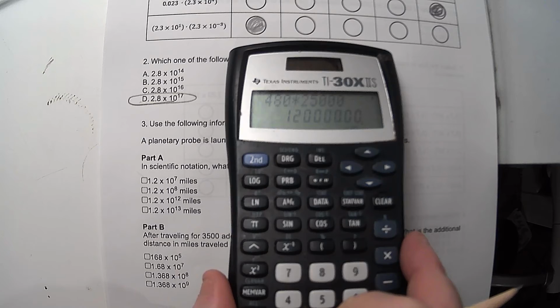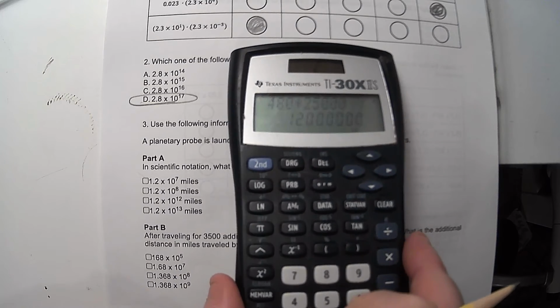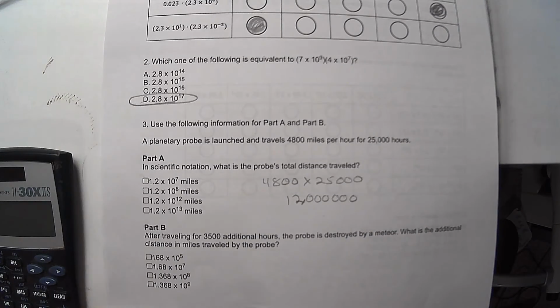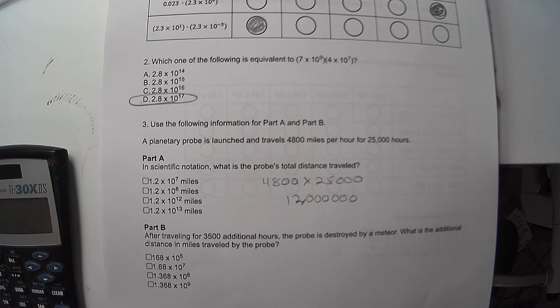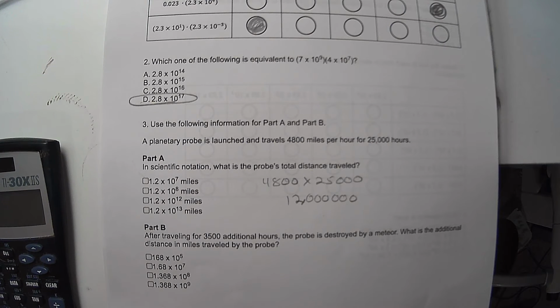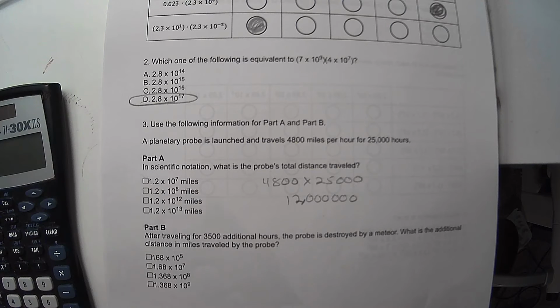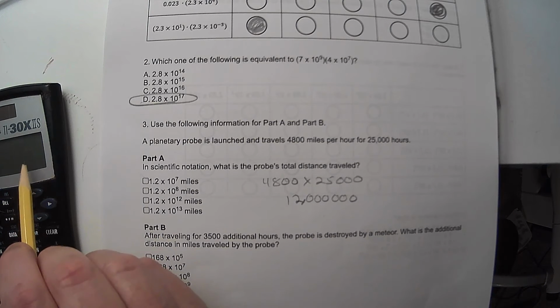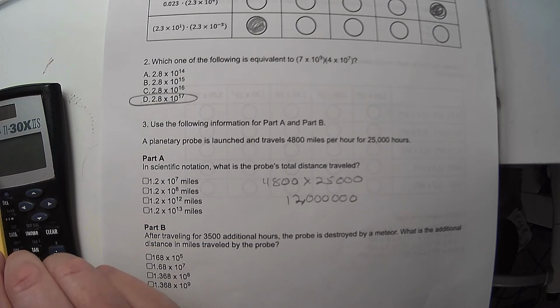I wish I could say that I did that on purpose just so I could show you, but oops, I just didn't hit that 0 enough times. I thought it looked a little weird. So let's try that again. 4800 times 25, 123. I'm going to blame the calculator. That's what the cool people do. 1, 2, 3, 4, 5, 6, 7 zeros.